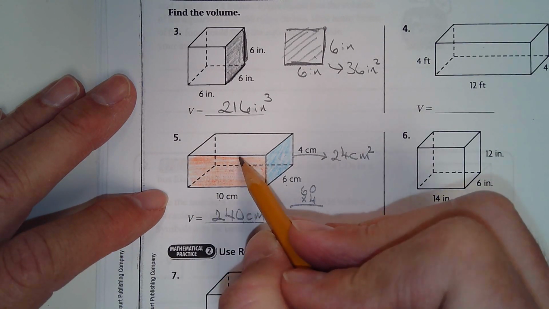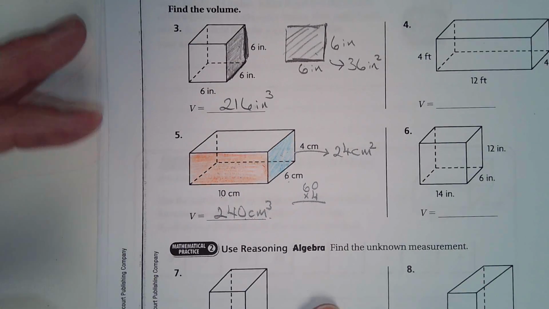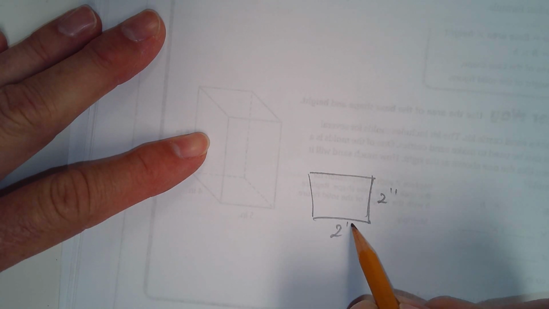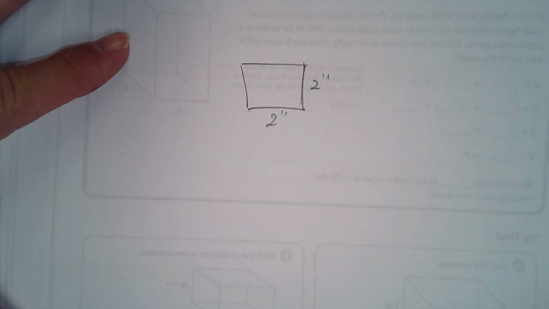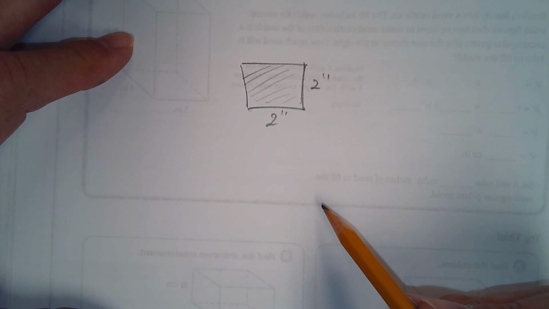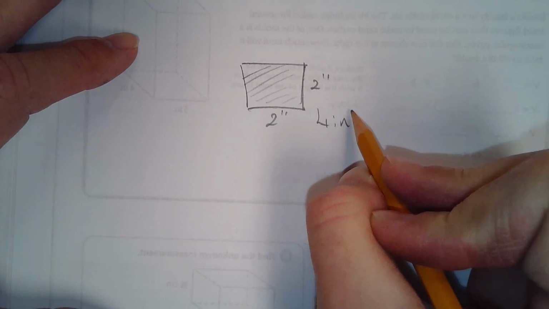Now the front-facing one. Frosty, what's the area of the front-facing one? You don't know? Do you know how to get the area of an object? Okay. So, Frosty, here's a square, and it's 2 inches by 2 inches. What's the area of that square? 2 times 2? Right, so it's 4 inches squared.